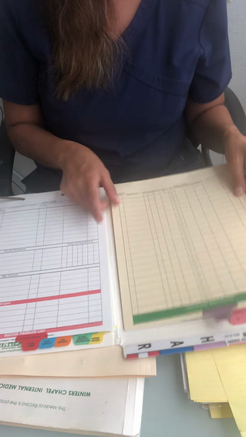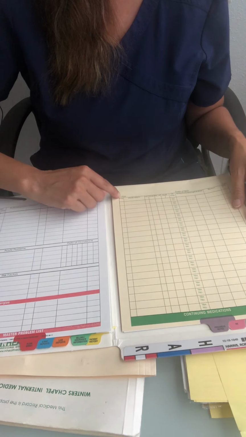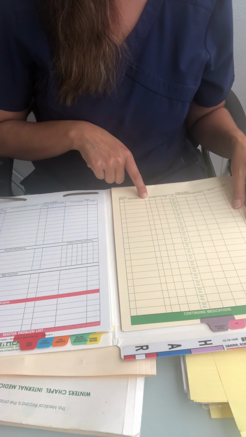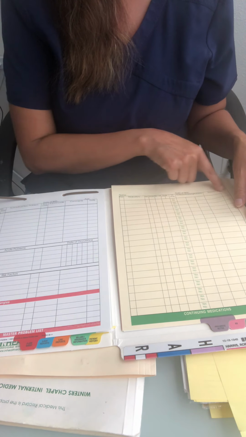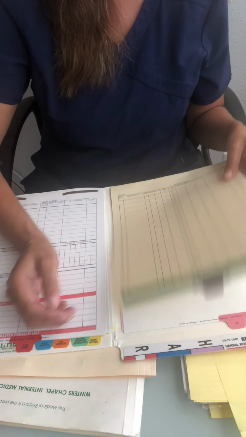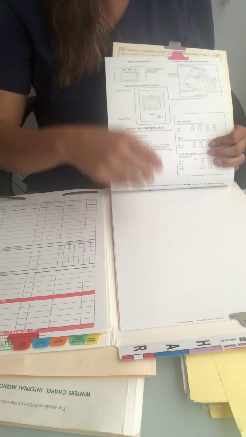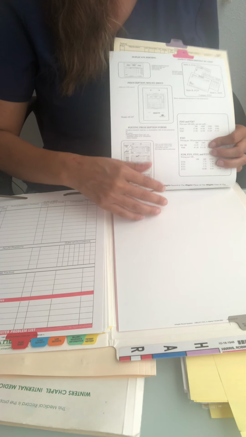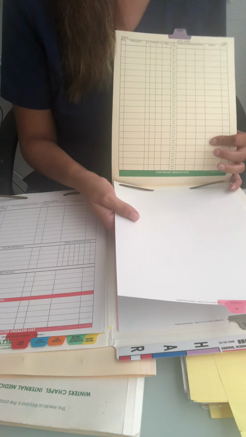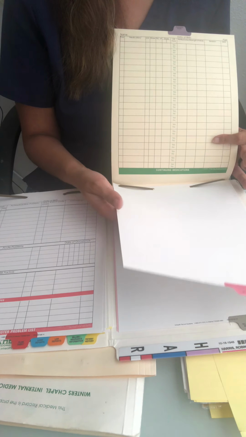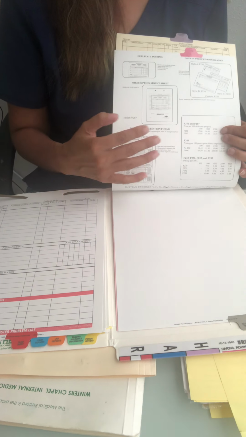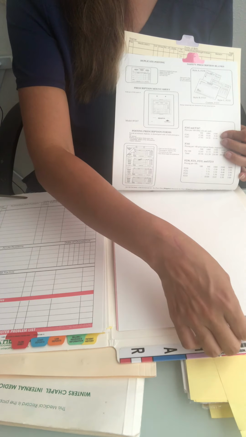So this would be their medications. So the medication, initial dose, the number prescribed, and then any refills could be listed on this page. If you have to give them some medications you have to have a written prescription for, you would put that copy in here.